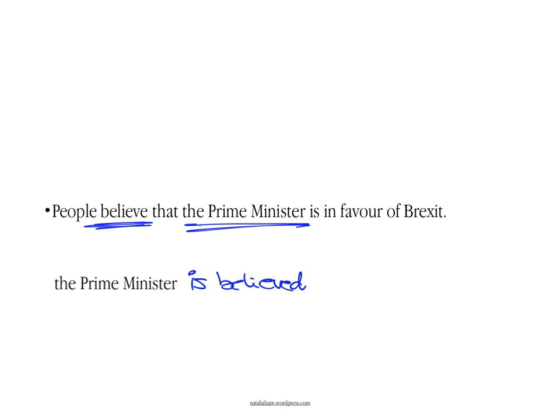And now what we need to do is to take the second verb in the whole sentence, and this is going to be used not in the present as it is now, but as an infinitive. Is believed to be, and then the rest of the sentence. In favour of Brexit. The Prime Minister is believed to be in favour of Brexit. That sounds perfectly okay, natural, and the normal thing you might find in a newspaper, for example.